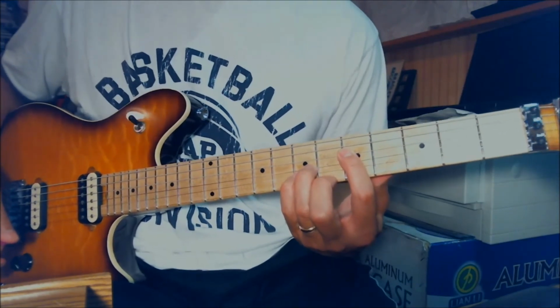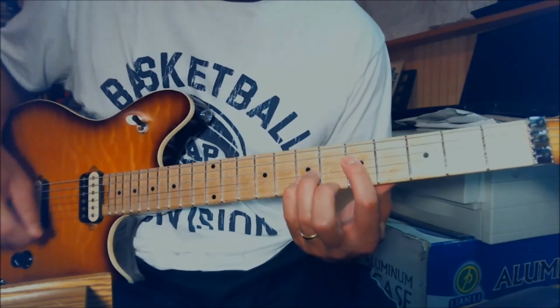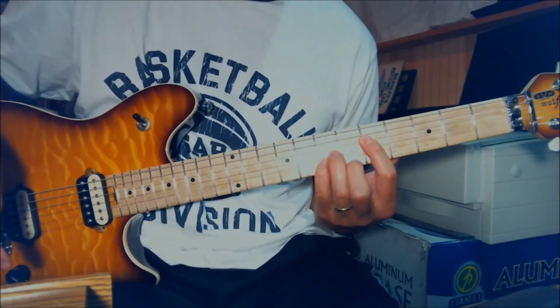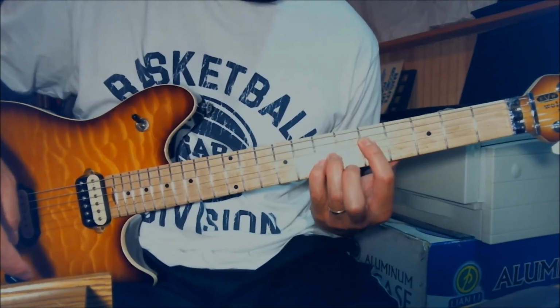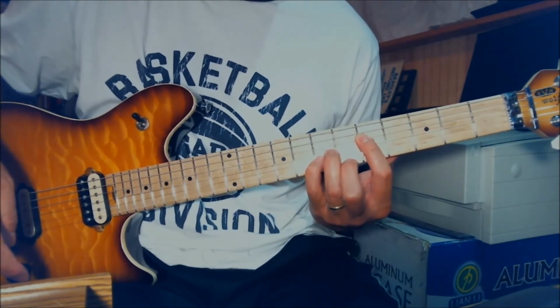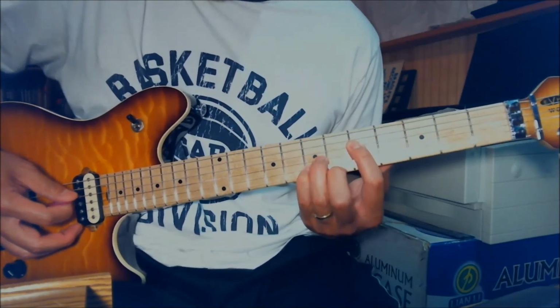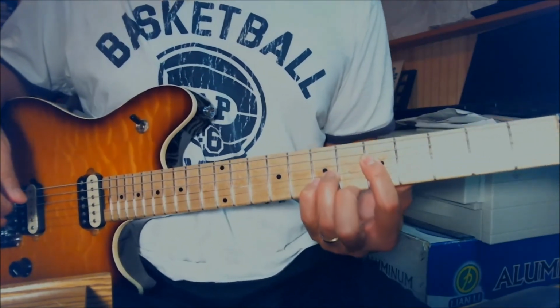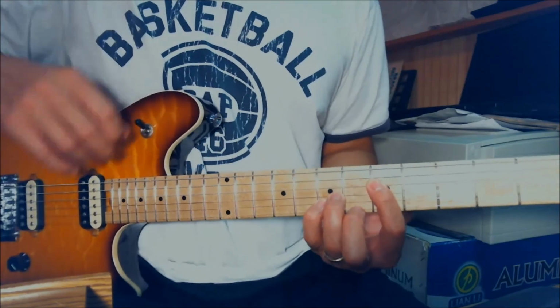That would be your G minor major 7th chord, because you have your major 7th, which is where your pinky is on the B string 7th fret. And then you have a minor 3rd interval, which is the high E string on the 6th fret with your middle finger. So that's a G minor major 7th.